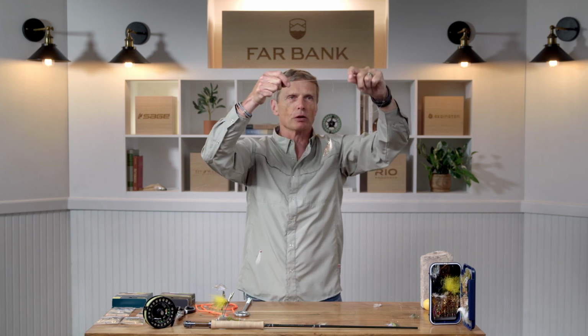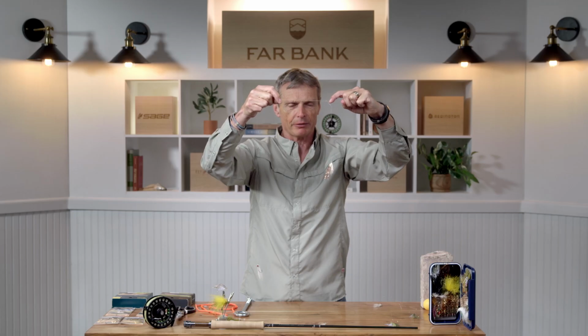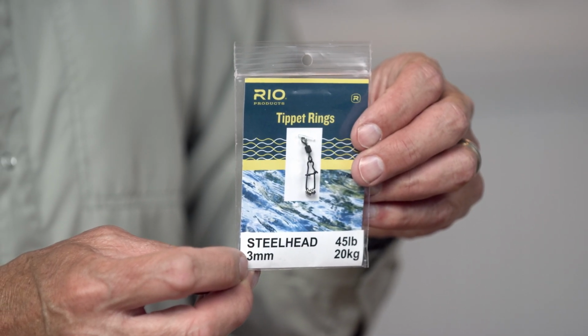This one is tied on what's called a dropper. So I've got a streamer hanging down from here. This is tied to what's called a tippet ring. And I got my second streamer there. And the tippet ring, well, that's just a little ring that you tie onto your leader, which allows you to easily attach droppers, like you just saw on this outfit. So that's a tippet ring.